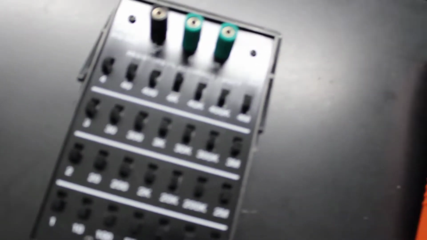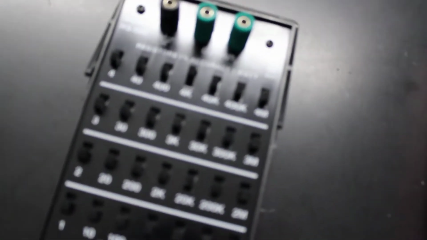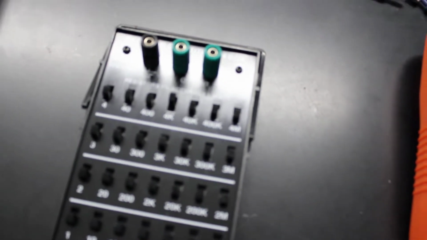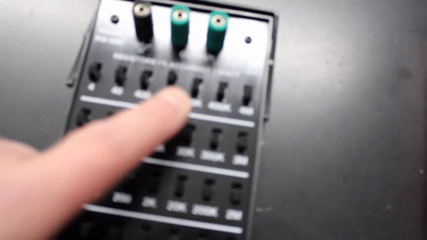So I've already done the calculation. I want to make my break frequency 2,000 hertz. I think the lab says 4,000, but I want to make it 2,000. And so I've sort of randomly chosen the resistance to be 4,000 ohms. That's that button right there. Everything else is down, but the 4K is up.